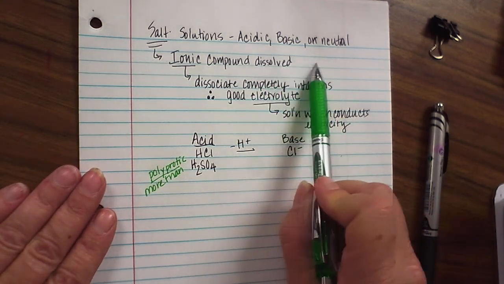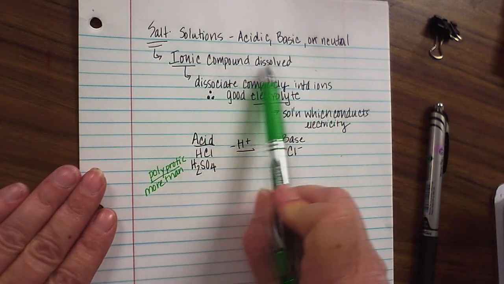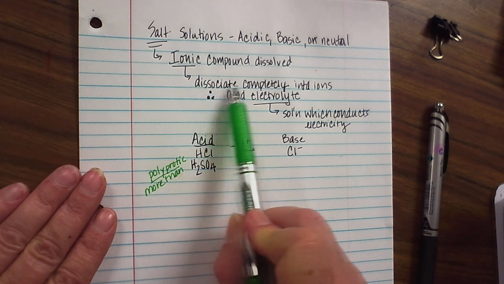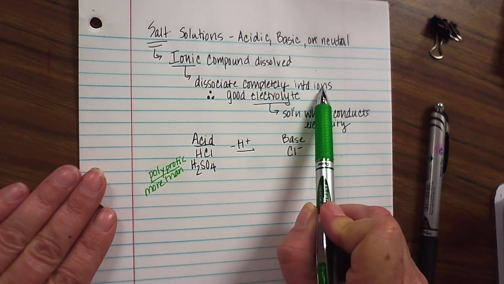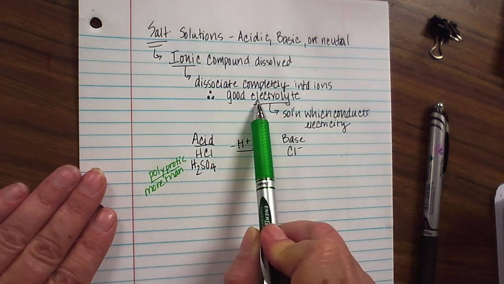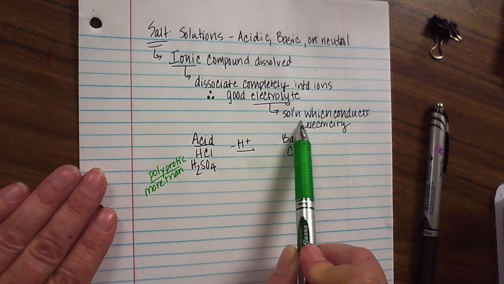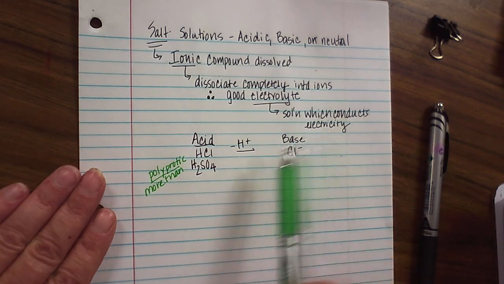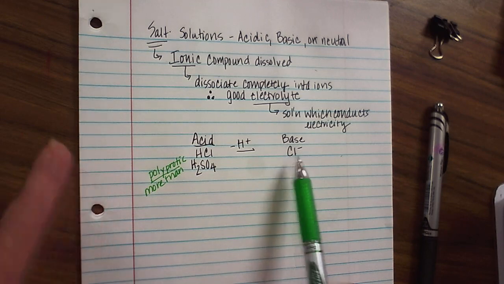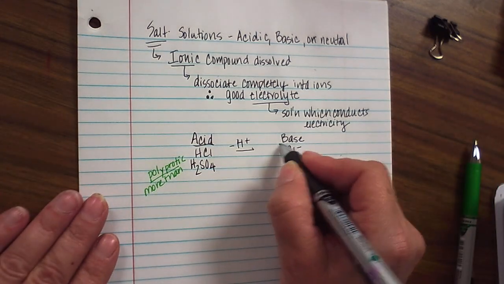So we're doing salt solutions. We've been talking about an ionic compound. Ionic, meaning that it dissociates completely into ions, and so therefore it's a good electrolyte. And an electrolyte is a solution which conducts electricity. And now we're talking about basically defining an acid and a base.